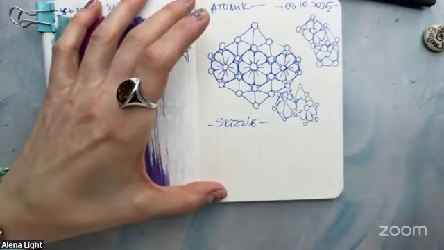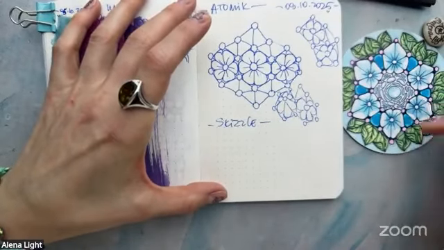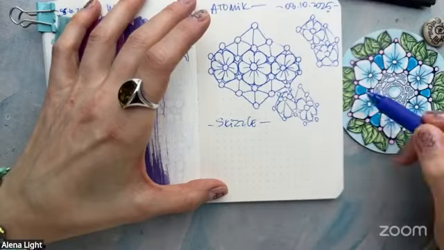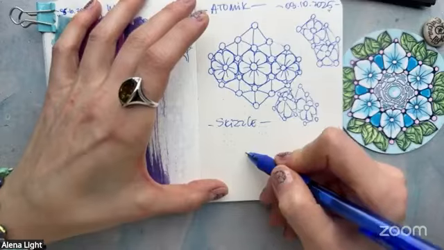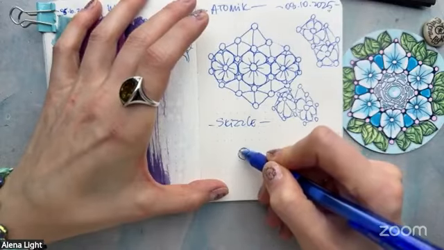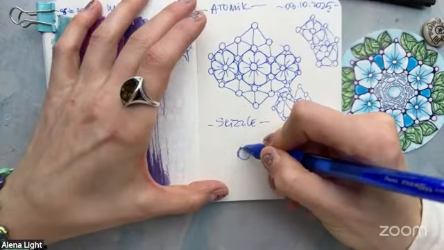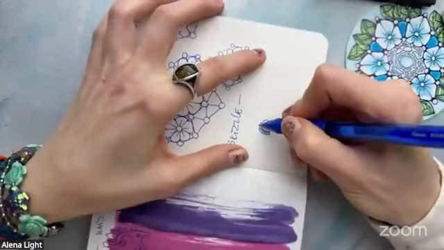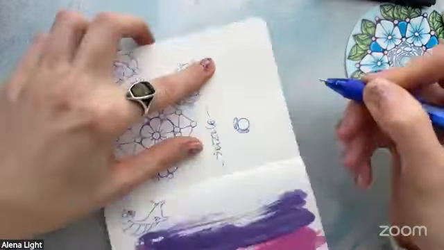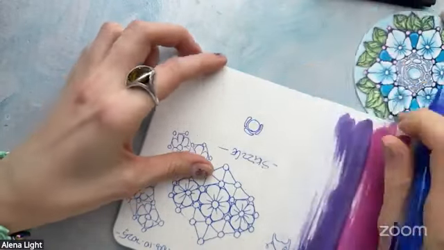And the sizzle in the middle. We will be drawing it in a mandala, and it will become much more obvious how and where to connect these flowers. So sizzle is actually a slightly bigger circle, and then we add these elongated shapes that follow this inner curve.